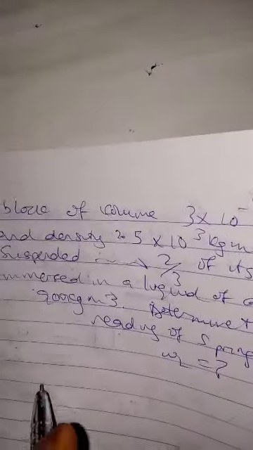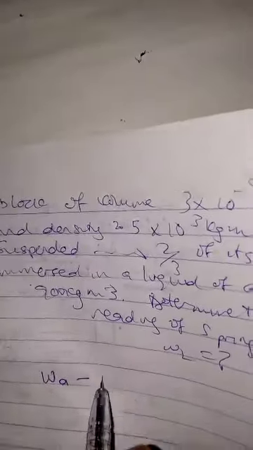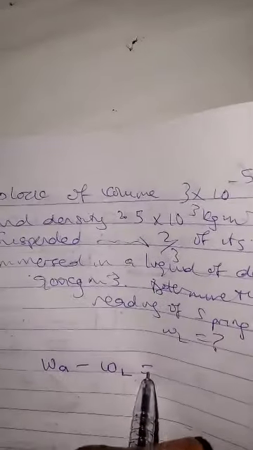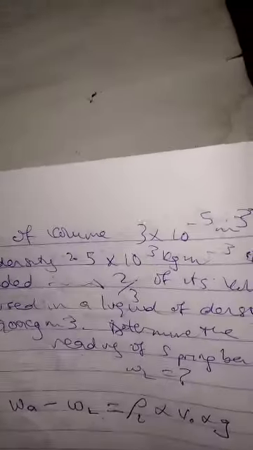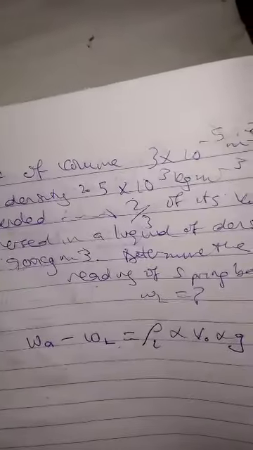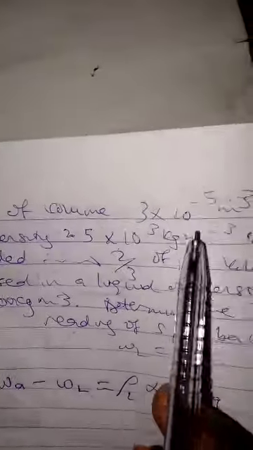What's the formula for upthrust? Weight in air minus weight in that liquid is equal to density of the liquid times volume of object times g. This is a very interesting question. You can get your mass and your weight from here. So let's get the mass. Mass is rho V, density times volume.